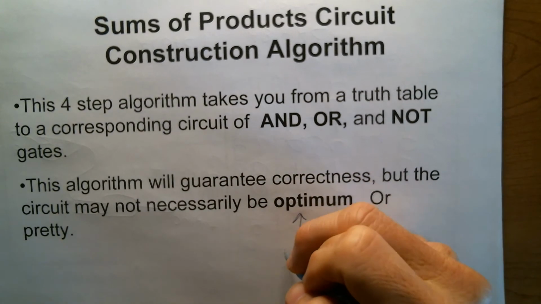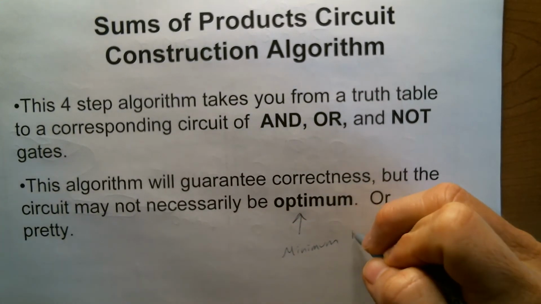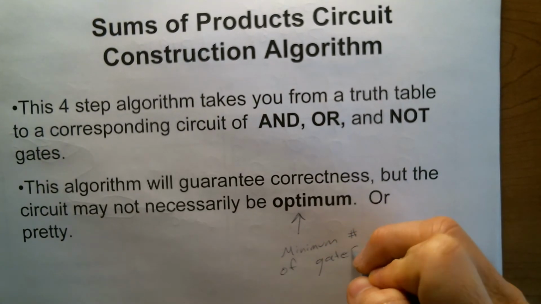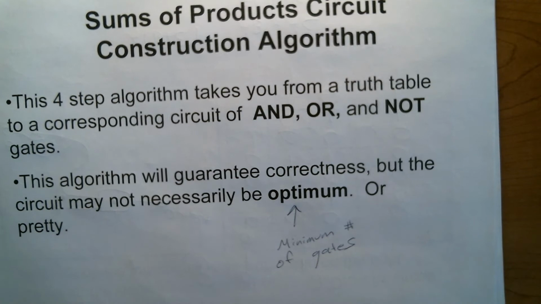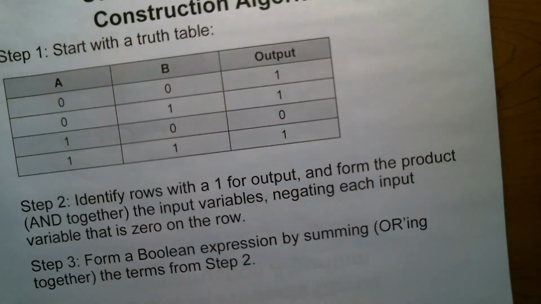And by optimum, I mean minimum number of gates. Now, the pretty part, I feel like that's objective. I mean, by objective, I mean subjective, because maybe you think the gates are very pretty and beautiful, and who are we to judge your personal preference when it comes to circuit diagrams? All right, so again, take the pretty part with a grain of salt.